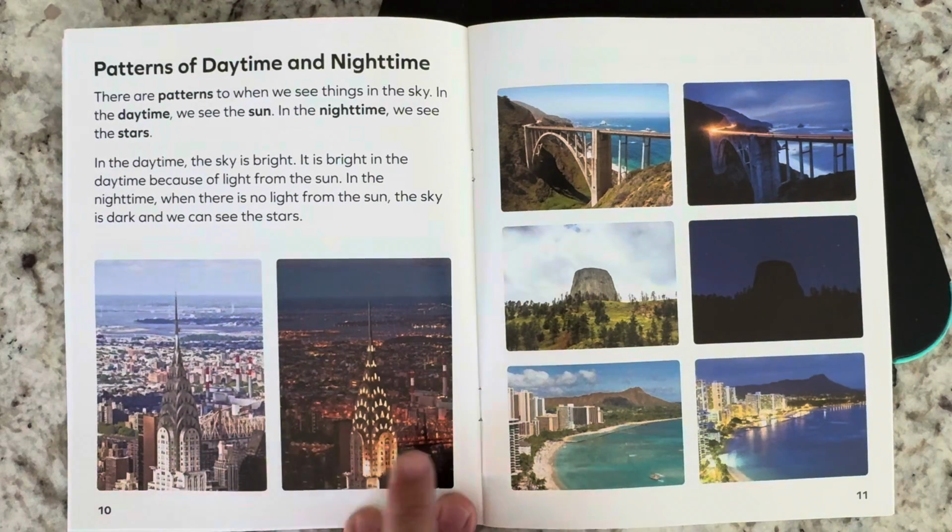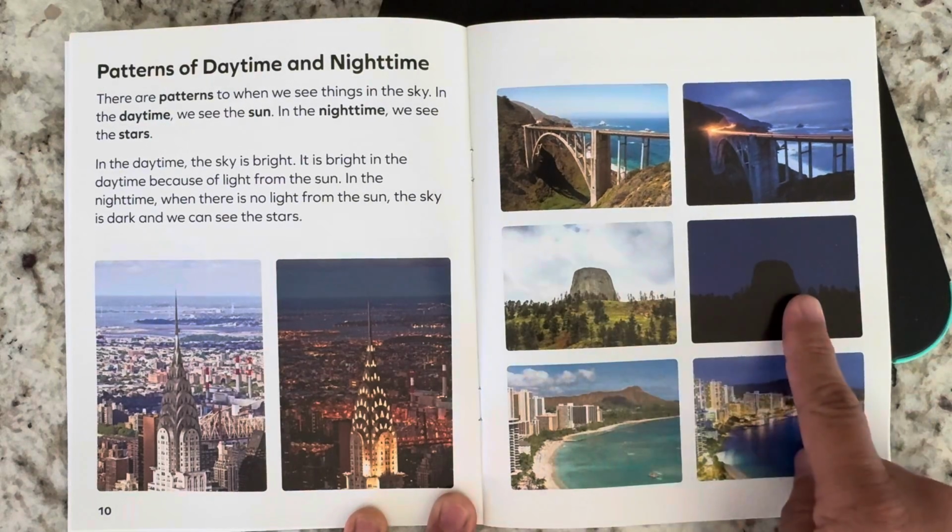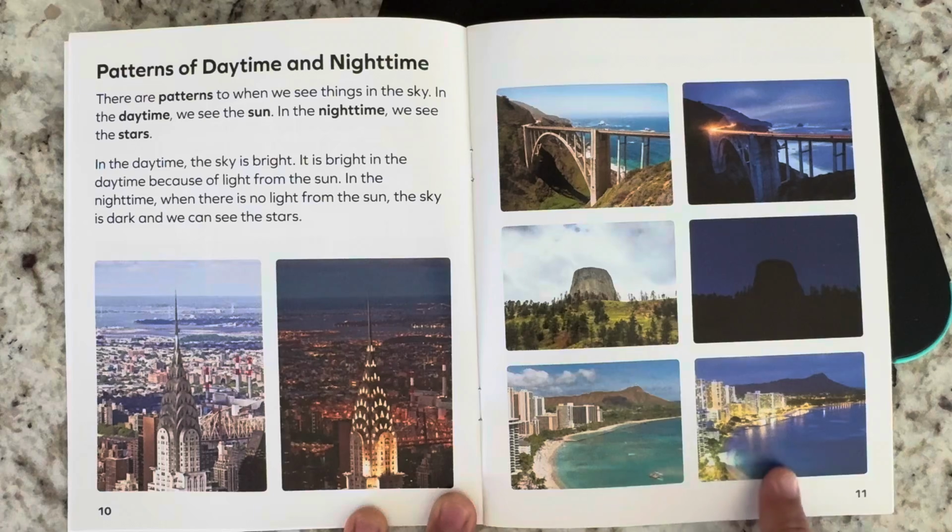So it's daytime and then nighttime. Daytime, nighttime. Daytime, nighttime.